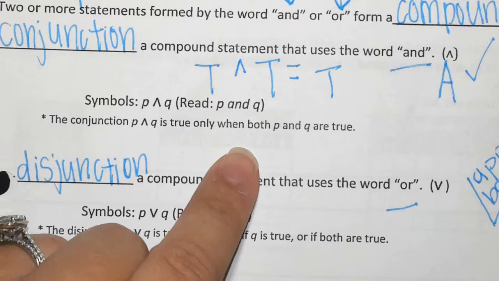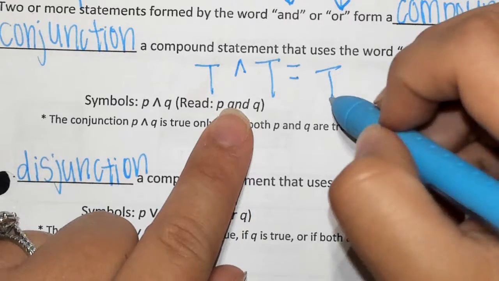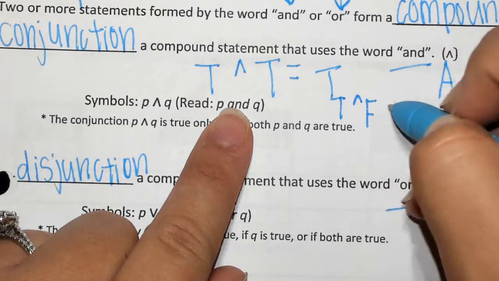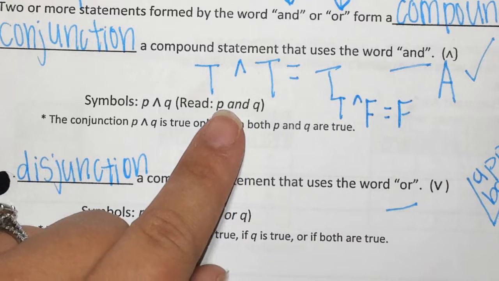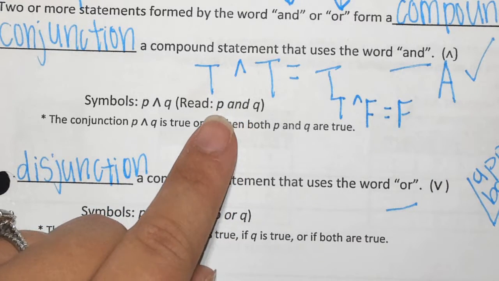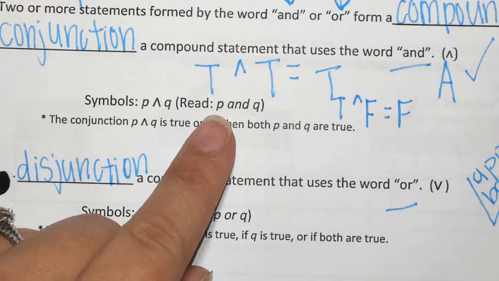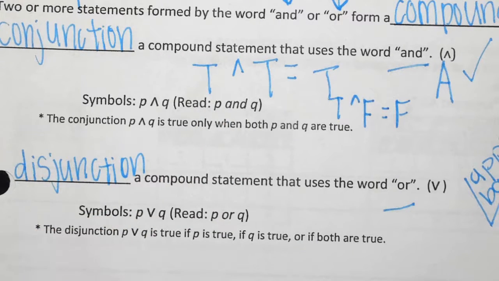They both have to be true to be true. If it's true and false, guess what that is? False. Today is Wednesday, and tomorrow is Friday. The first one was true, but the second one's false. So overall, it's false.